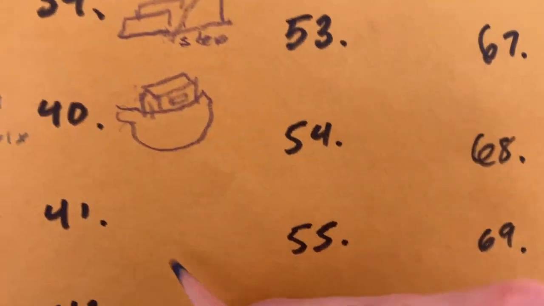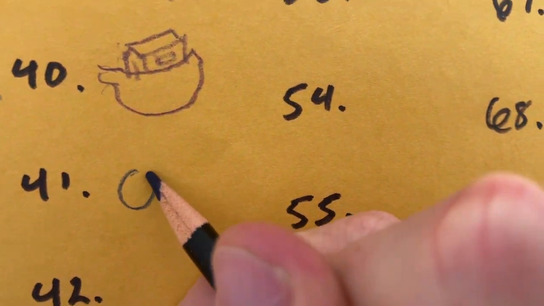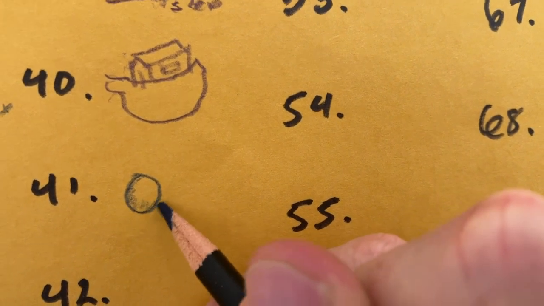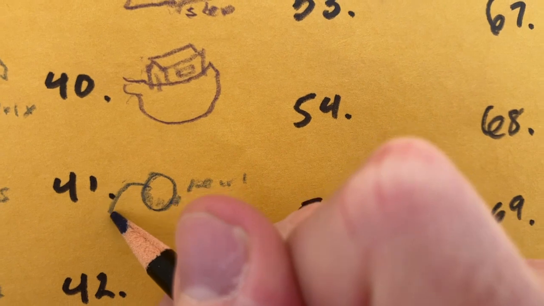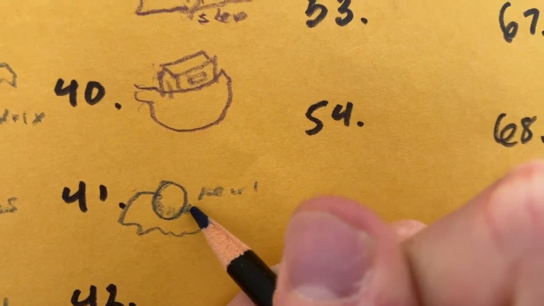Okay, so 41 I put a pearl because that's Pearl Harbor. You can have an oyster shell. I could draw it right.